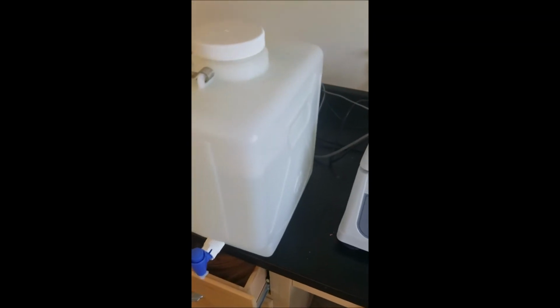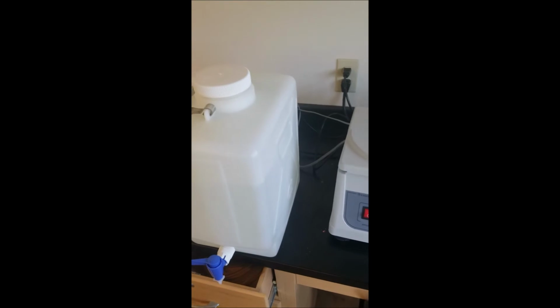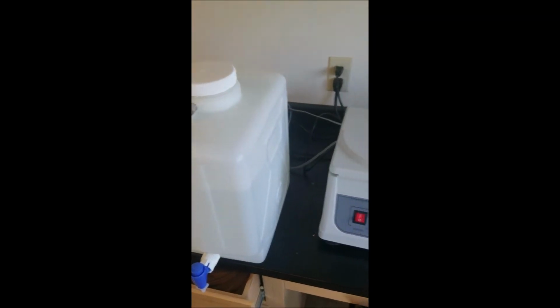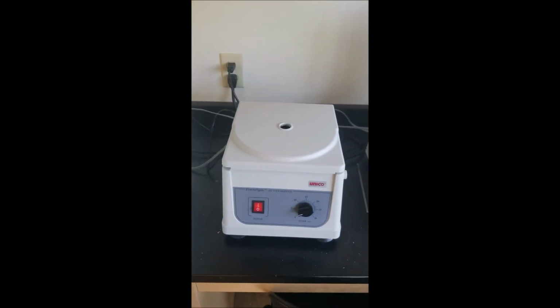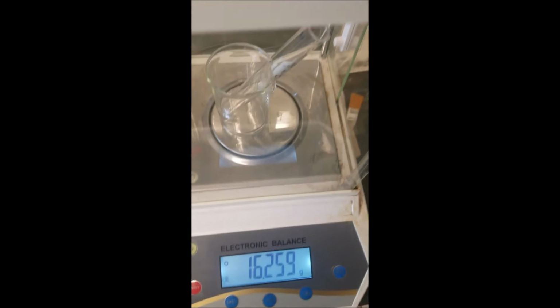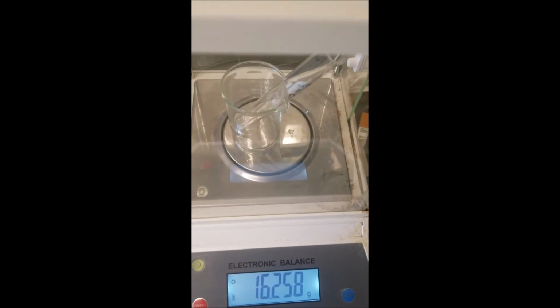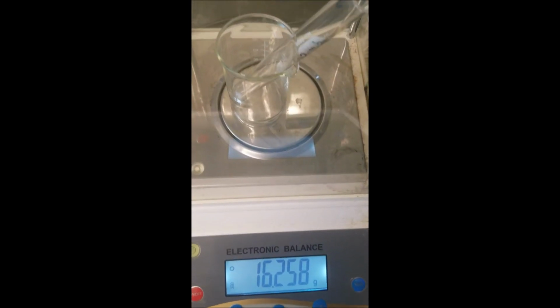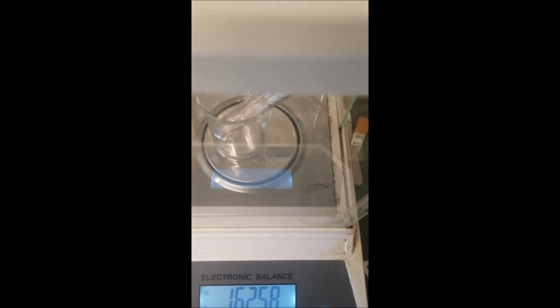In the meantime, I'm going to weigh out a new test tube for my sample. So I'm clean. I'm trying to get the weight of the test tube. I'm going to put in 16.258.